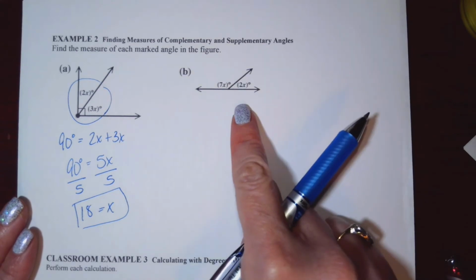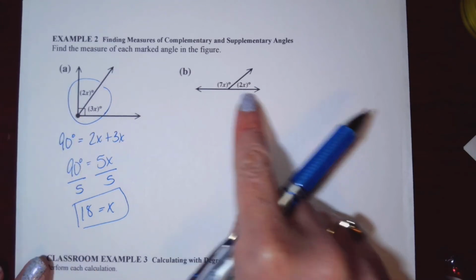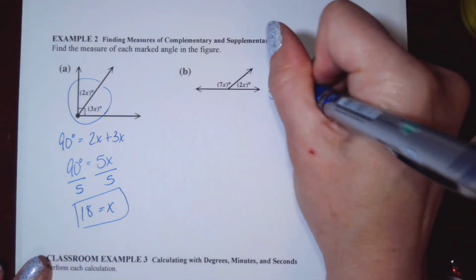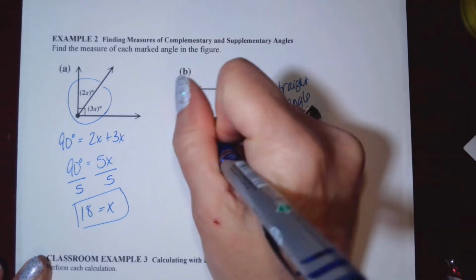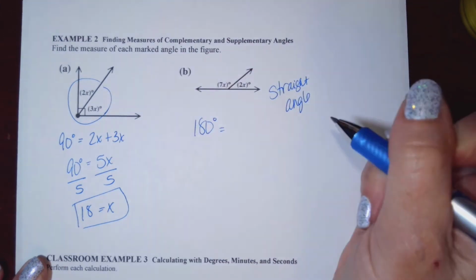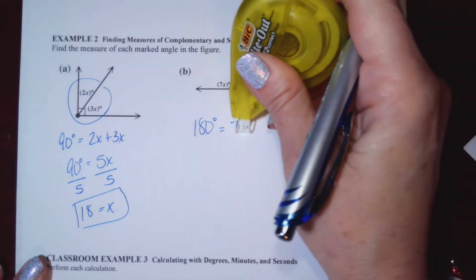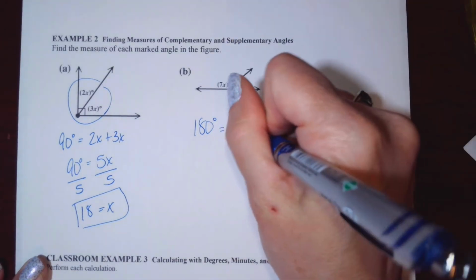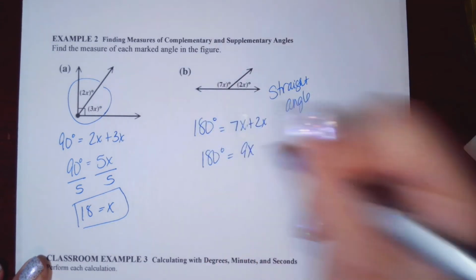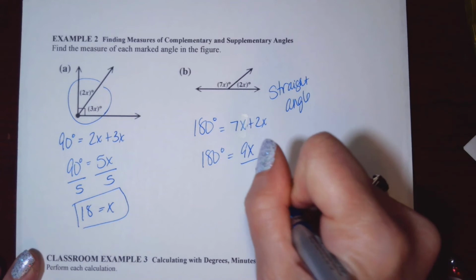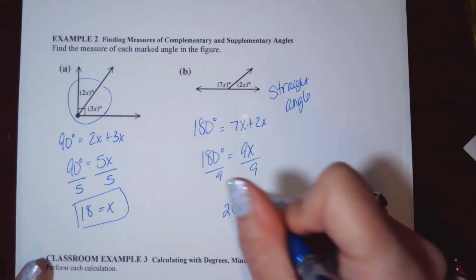On B over here, I'm not starting with a right angle. Here I had that right angle, that 90-degree angle. Over here I have a straight angle. So my sum for this one is 180 instead of 90. There I go again. Whiteout is my friend today. 7x plus 2x. So that 180 degree straight angle is the same as 9x. And when I solve for x, I get a value of 20.